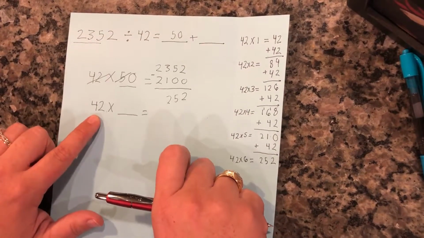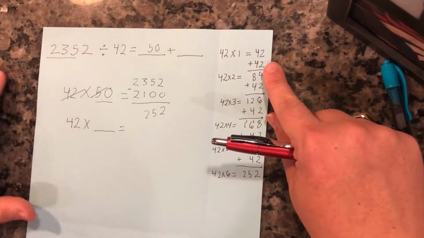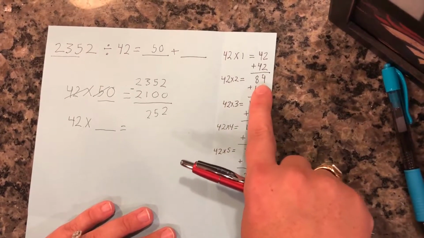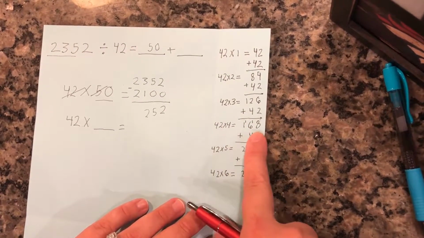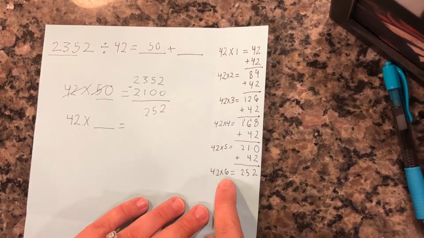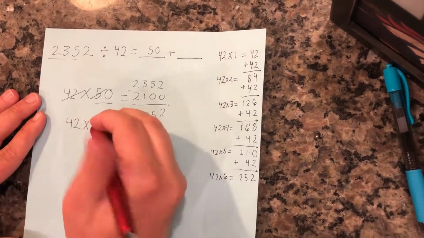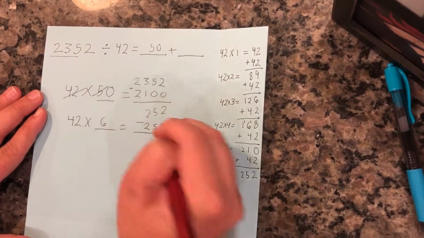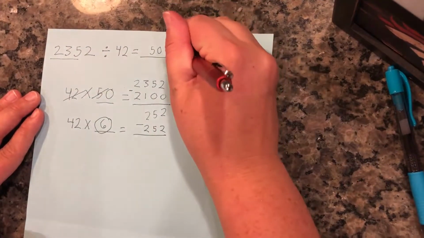Again, as I stated earlier, I do not know my multiples of 42, do not have them memorized, so I'm going to use my work that I put in the beginning. So 42 times 1 is 42, 42 times 2 is 84, 42 times 3 is 126, 42 times 4 is 168, 42 times 5 is 210, 42 times 6 is 252. Excellent. So 42 times 6 equals 252. I just now solved my second partial quotient, which is 6.